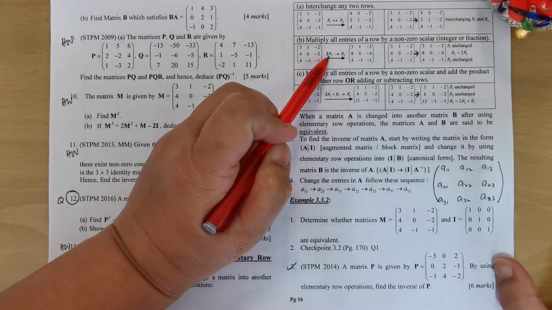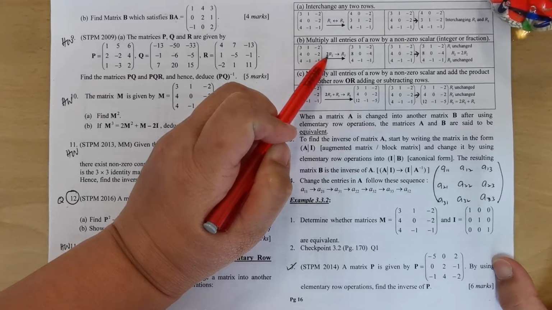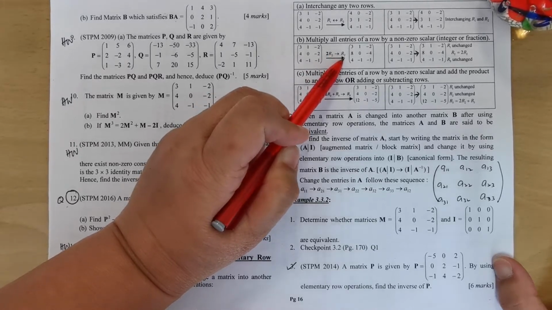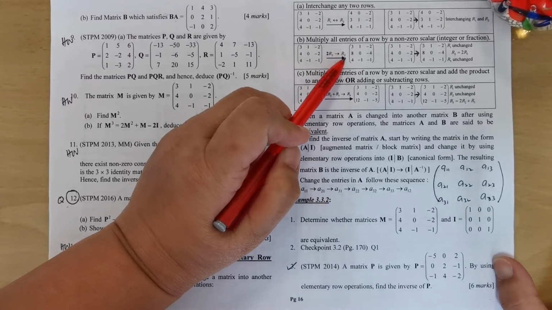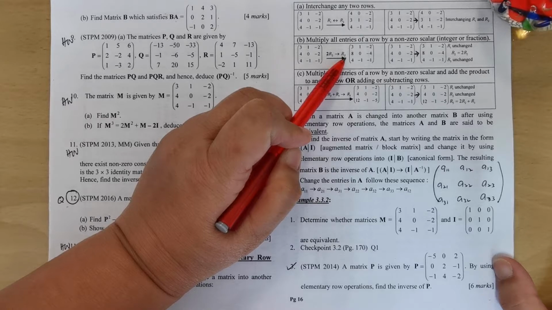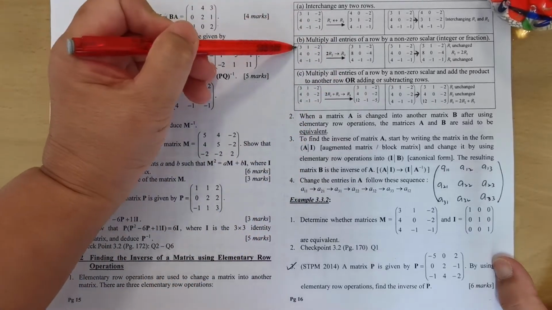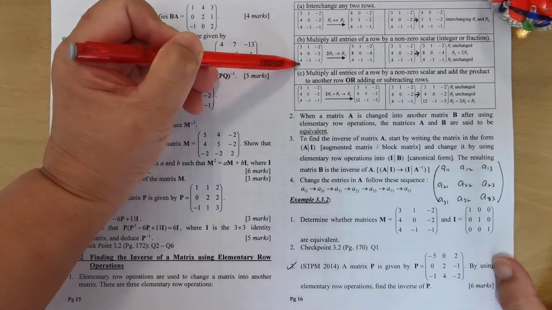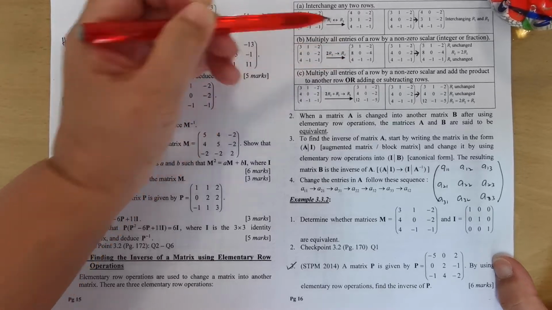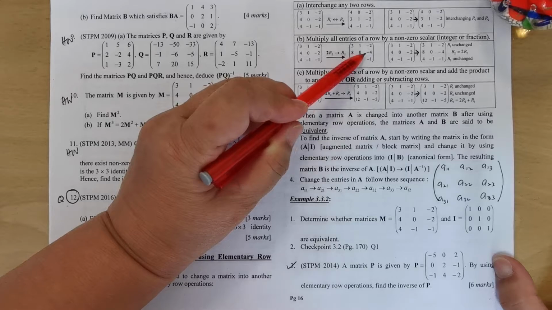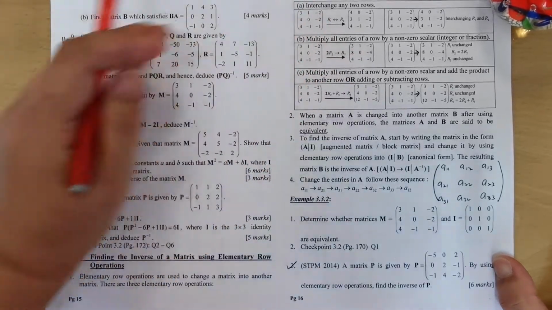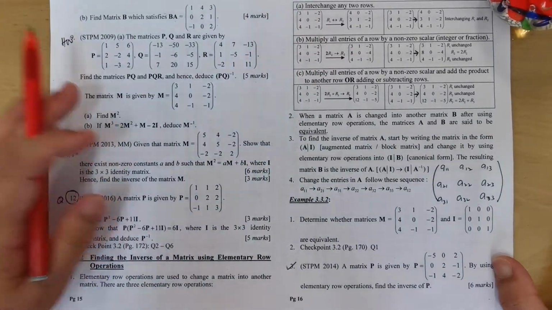So all the elements in row 2 will be multiplied by 2 and become the new row 2. It can become another row also, but normally we go back to the same row. So row 1 and row 3 remain the same. All the elements in row 2 times 2 become 8, 0, negative 4. This is the second one.